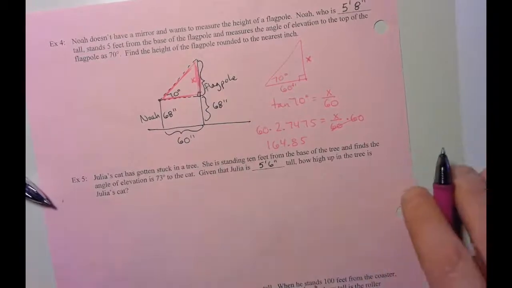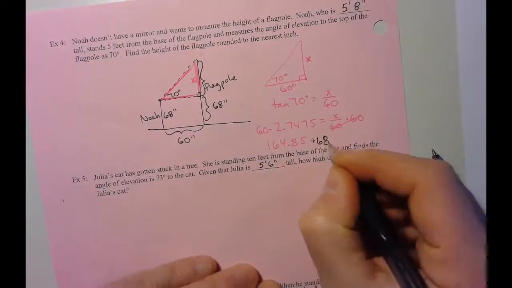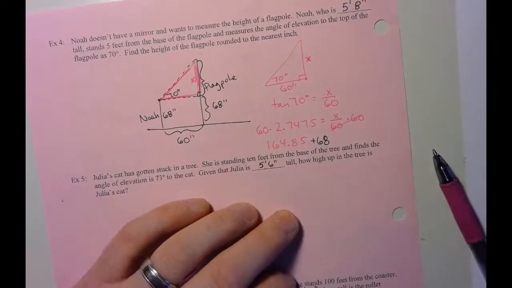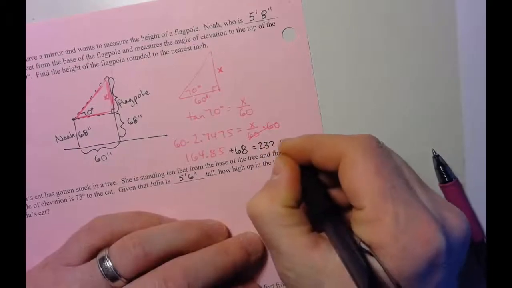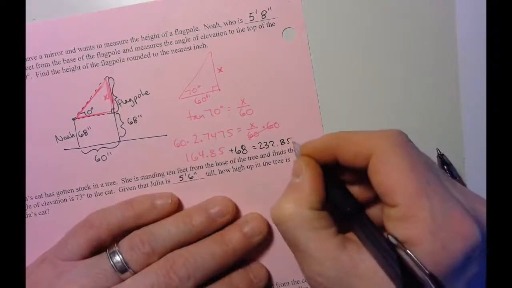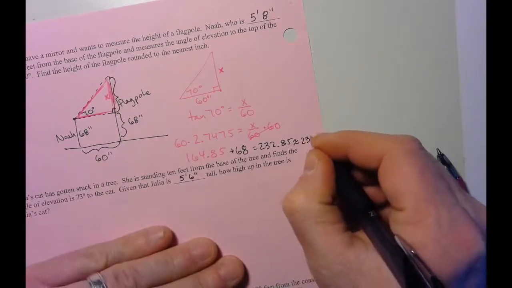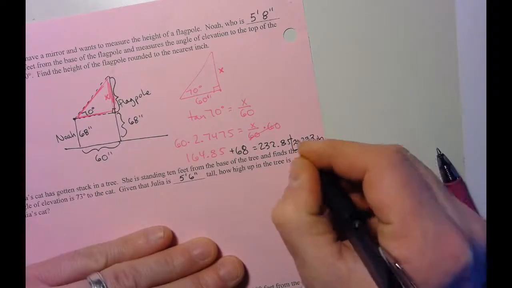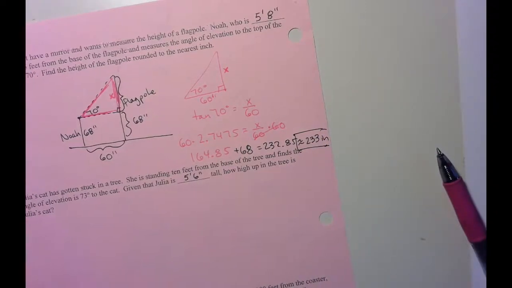So what do I need to do then? I need to add that to the 68 I had before for his height. And now I'm at 232.85 inches or so. We're going to round it off because the directions tell us to round to the nearest inch. So we're going to be at 233 inches. So there we go. Hopefully that makes sense to you.